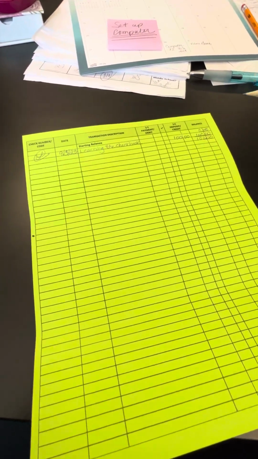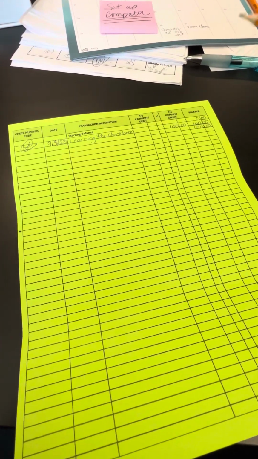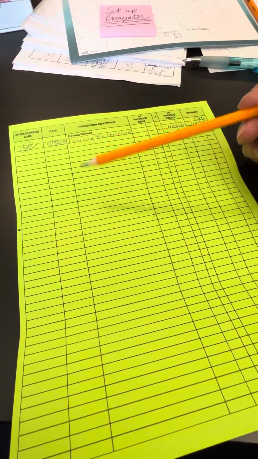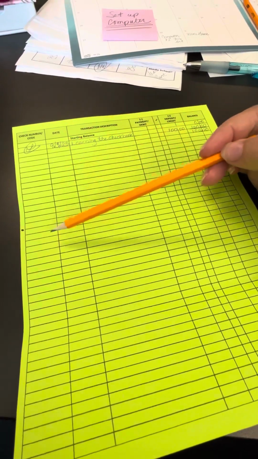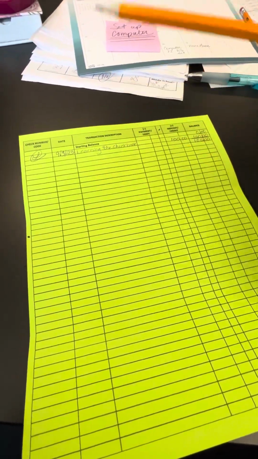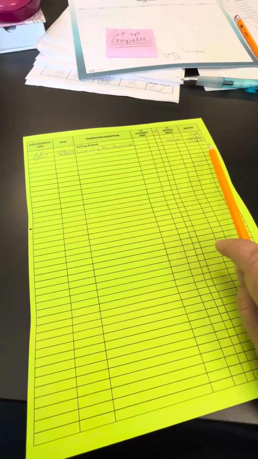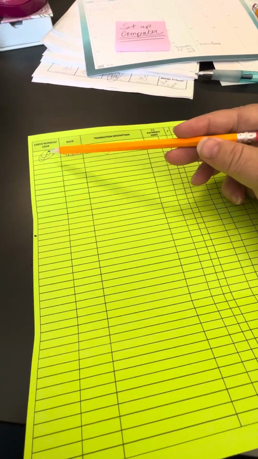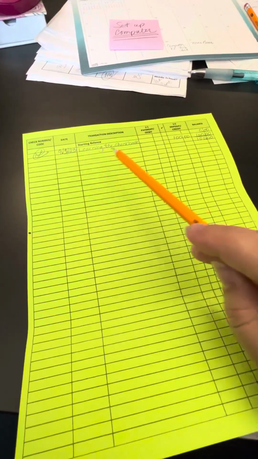Now we're going to be making some deposits in your checkbook. The first thing that we need to go over is the different columns in the checkbook. There are columns, these are vertical, and there are rows. Rows are horizontal, that go this way. So you need to know that first about a checkbook. There are columns and there are rows.